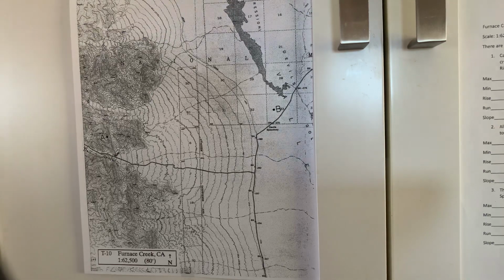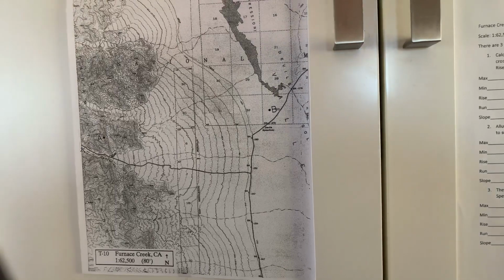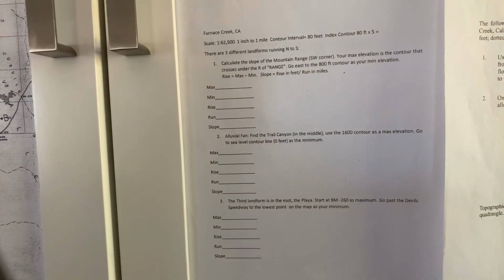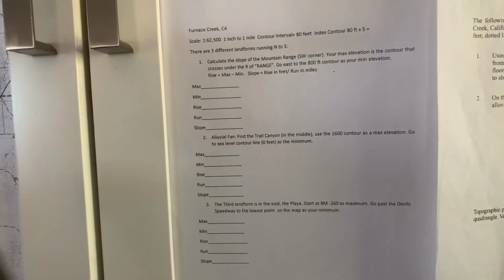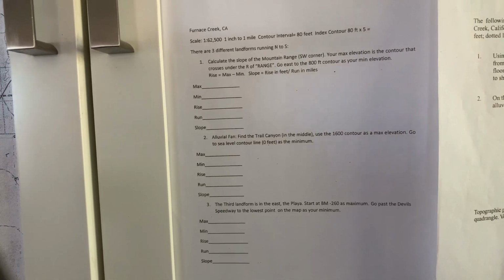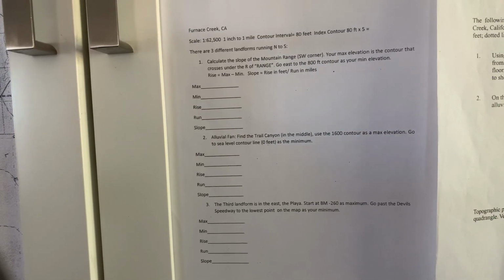And let me show you here what you have to do on your first page. So here you have 3 sections of the page. On the very top, it says Furnace Creek, California, and the scale, which is 1 to 62,500, which means that 1 inch on the map will represent 1 mile on the ground.